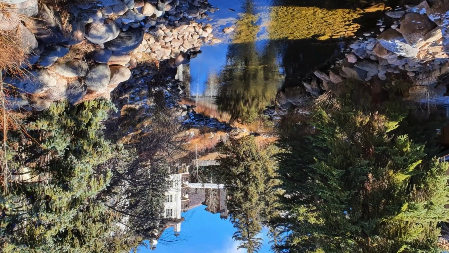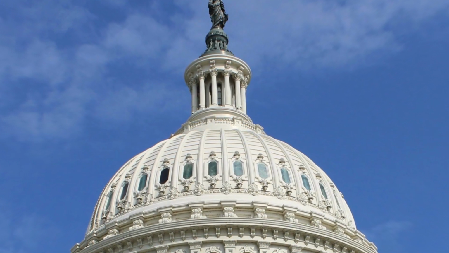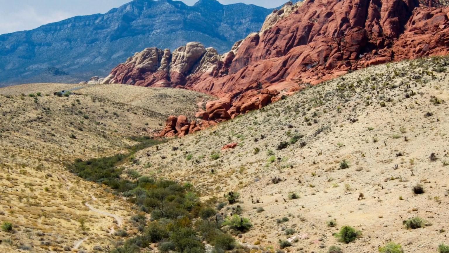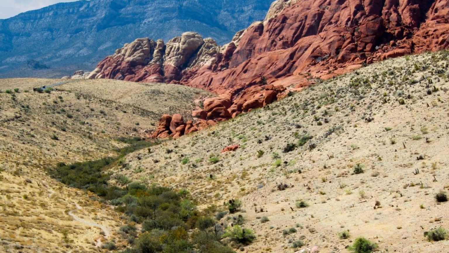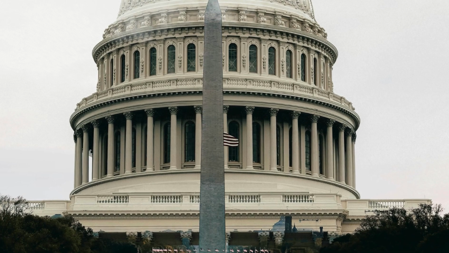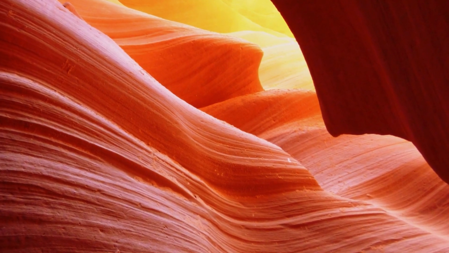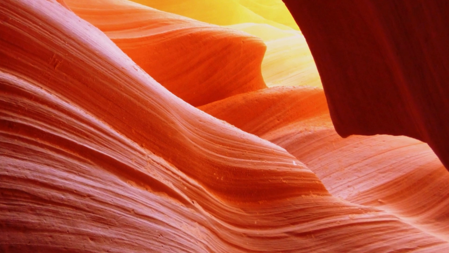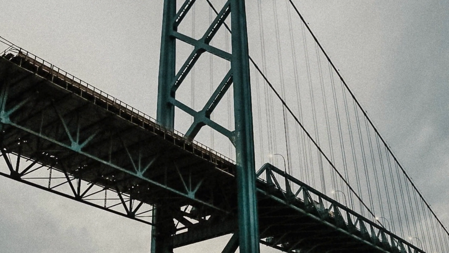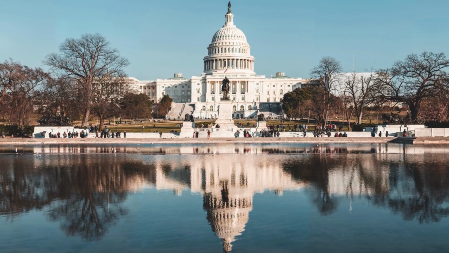The first one is Section 1 of Article 2, which gives the president the executive power. So their responsibility to run the executive branch? Exactly, it's their fundamental responsibility to actually run things. And then there's Section 3 of that same article, which requires the president to take care that the laws be faithfully executed. So they have to make sure that the laws Congress passes actually happen. Basically, they have to make sure that everything's implemented.